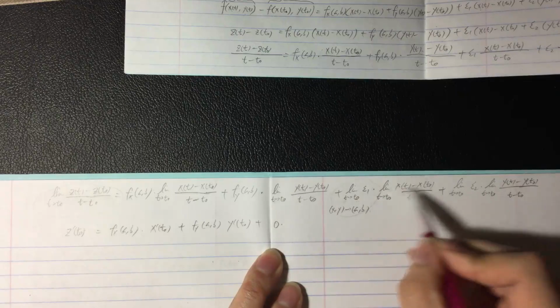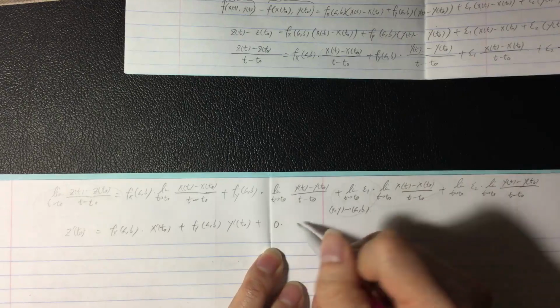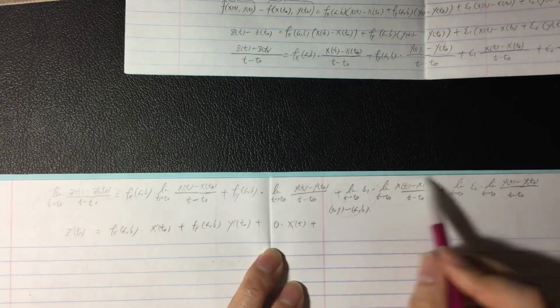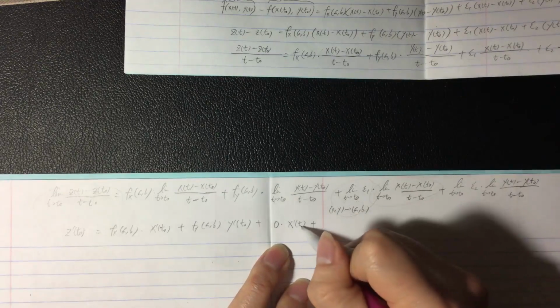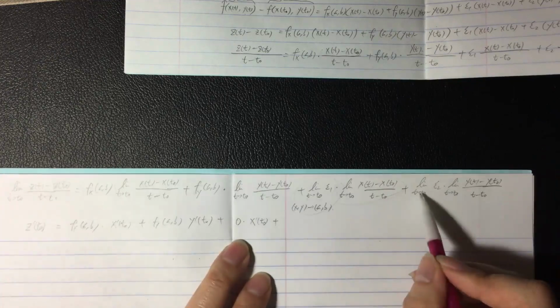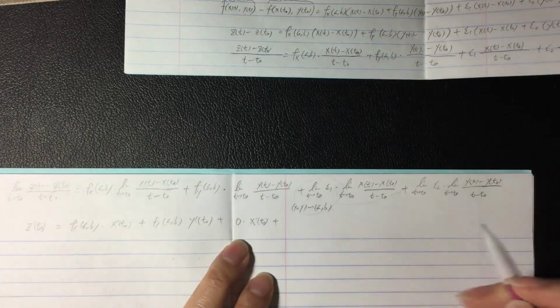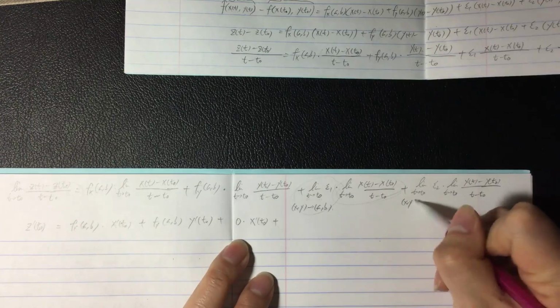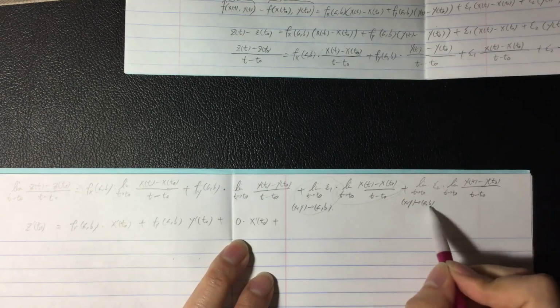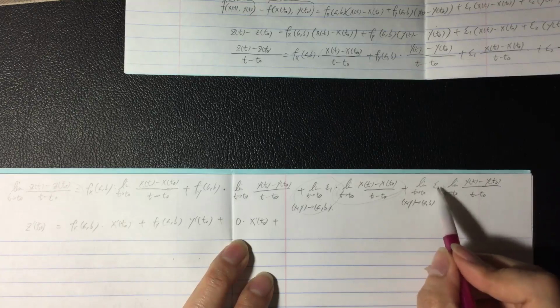And this limit is x prime of t0. Similarly, as t approaches t0, (x, y) approaches (a, b), and as (x, y) approaches (a, b), epsilon 2 approaches 0.